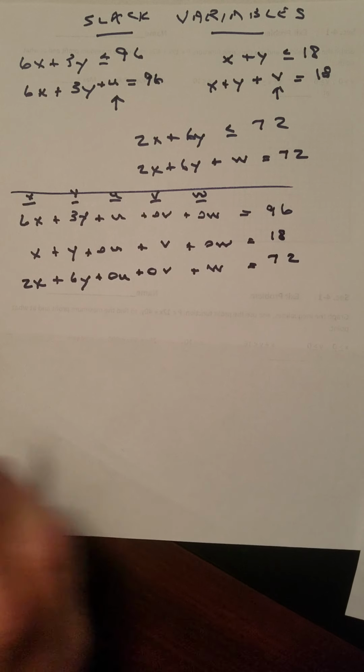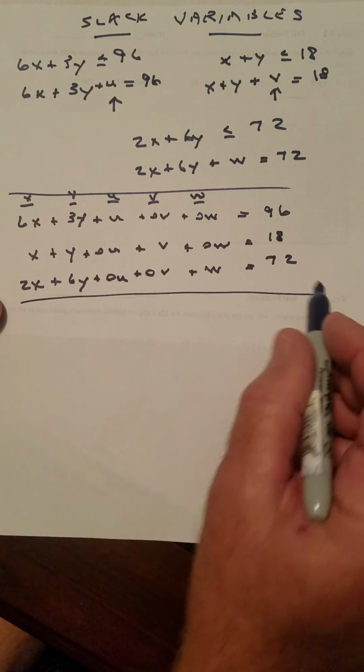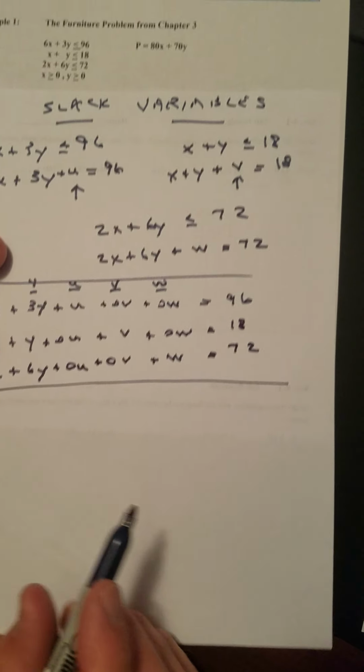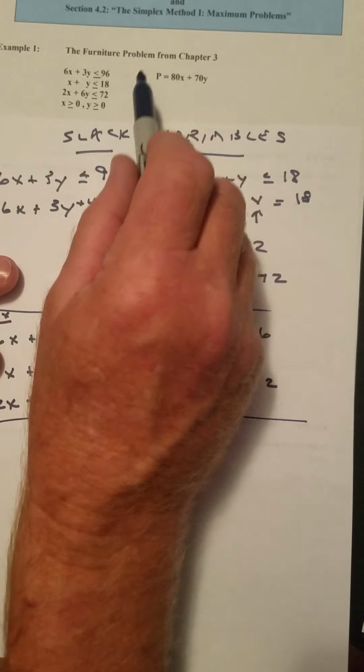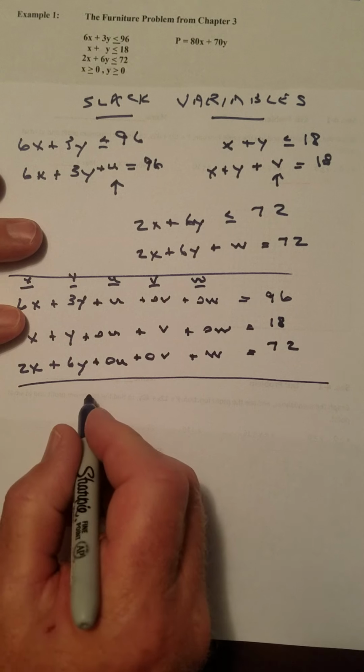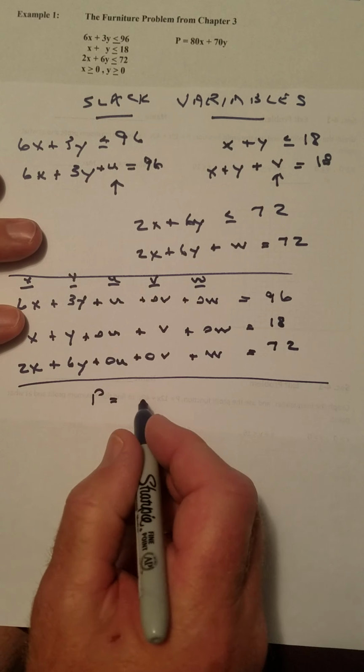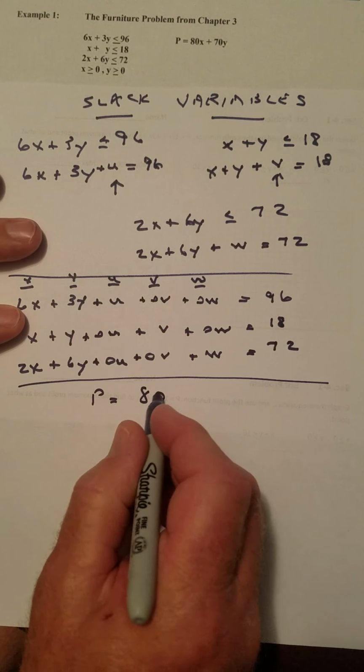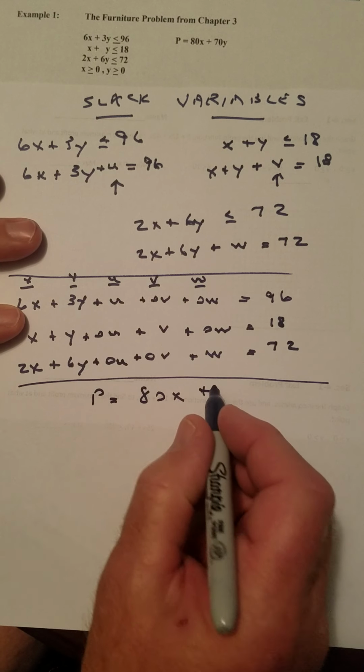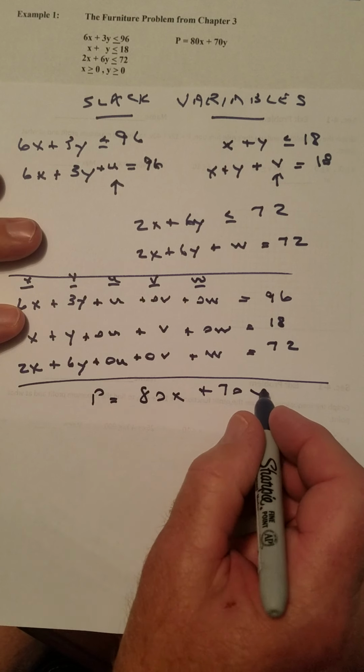Okay, now there's one more thing. Let's go back up here. We had a profit function. P is equal to 80x plus 70y.